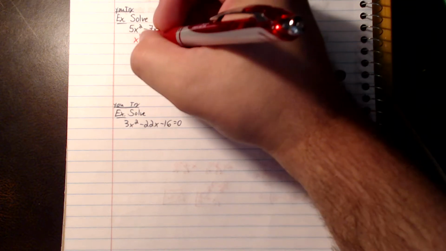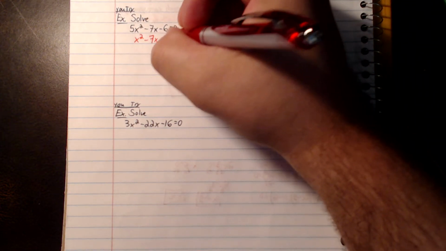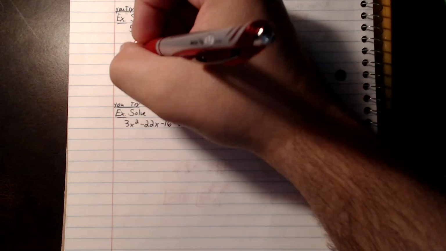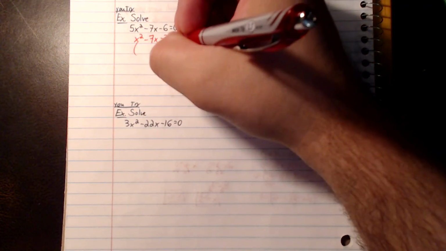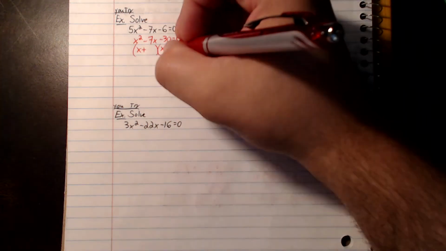Alright, let's check them out. Your first step, you want to multiply 5 and negative 6 to get negative 30, about that a term. Your second step, we need 2 numbers that multiply to negative 30 and add to negative 7. So one positive, one negative. The larger should be negative. Let's see. How about 10 and 3?